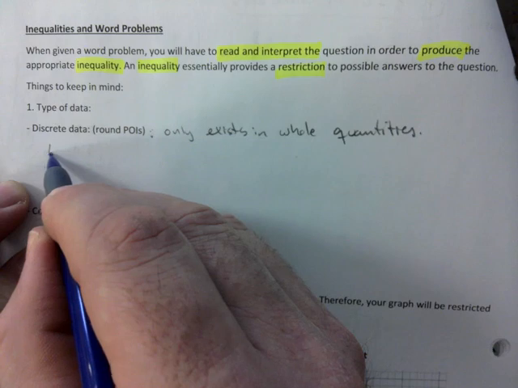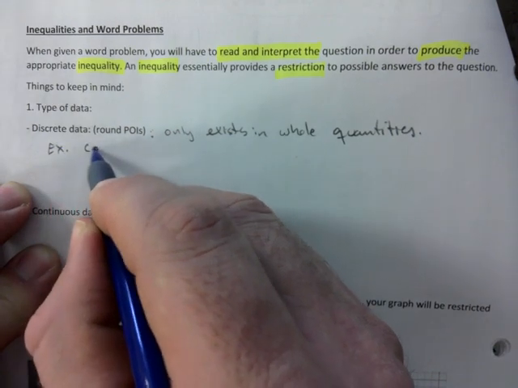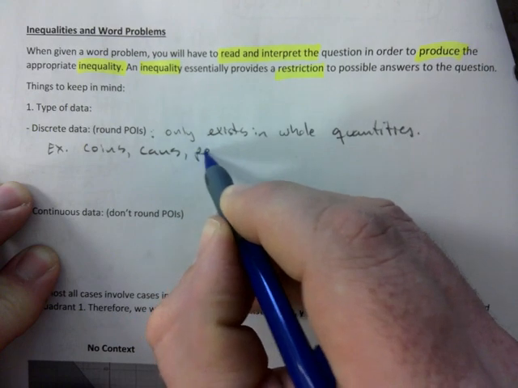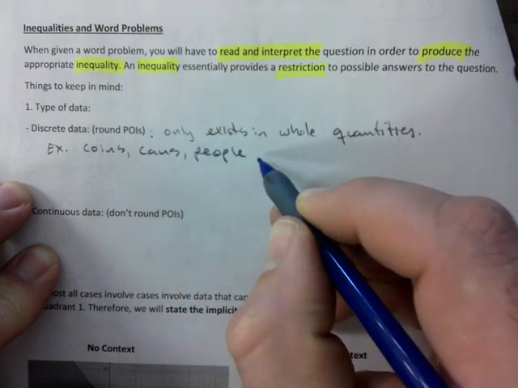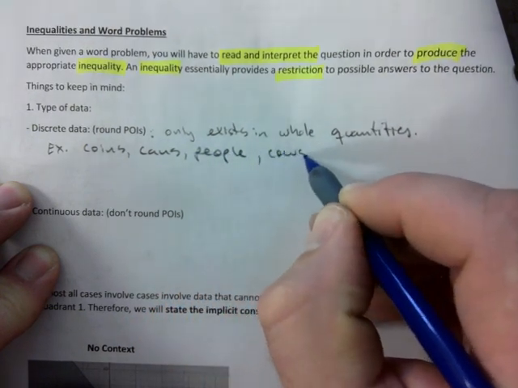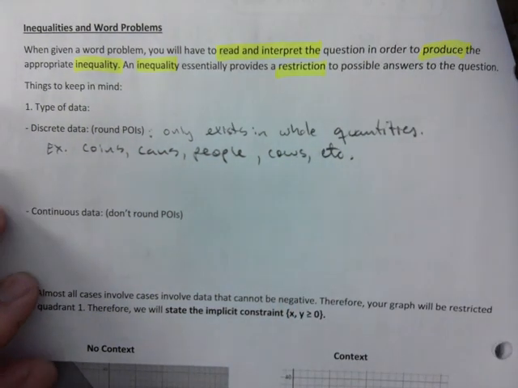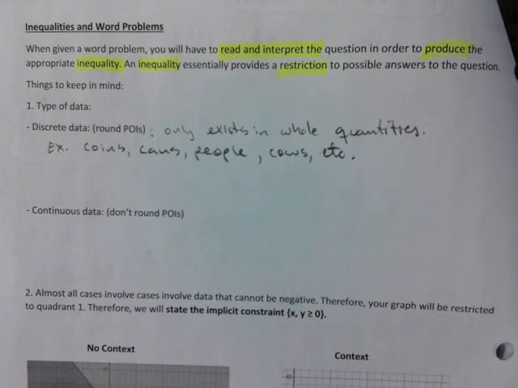Some examples: coins, cans, people, cows, etc. Right? At the end of the day, you have to round.